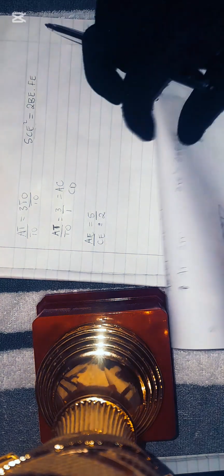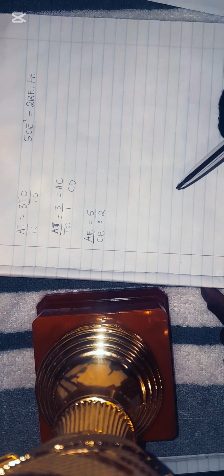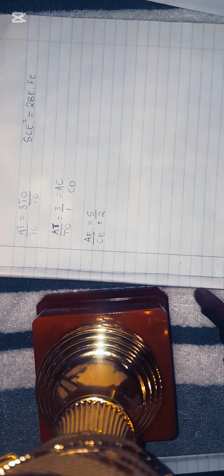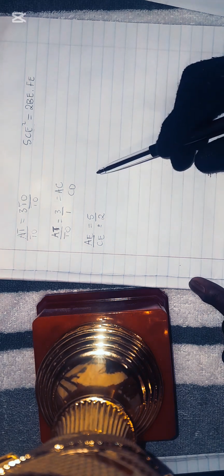So I need to find CE here, so I'll make it subject of the formula. So how am I going to do that? I'm going to multiply by C. So I don't think we made CE subject of the formula. Instead, we made AE subject of the formula. So we are going to leave it like this for now.